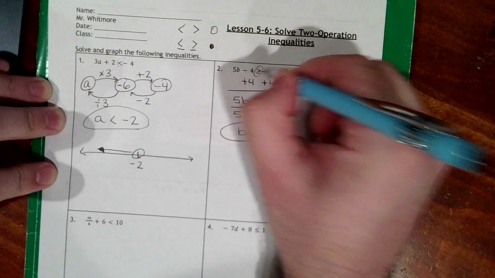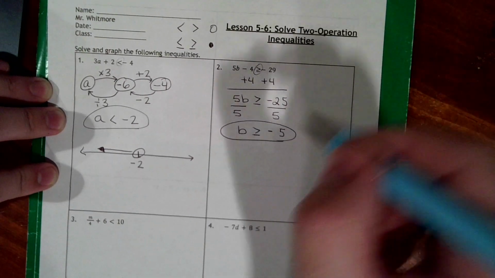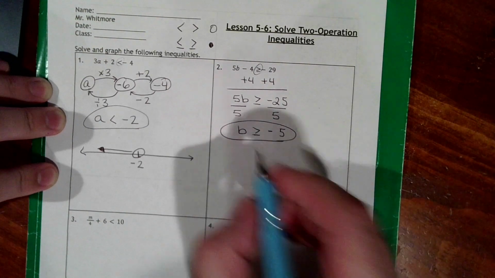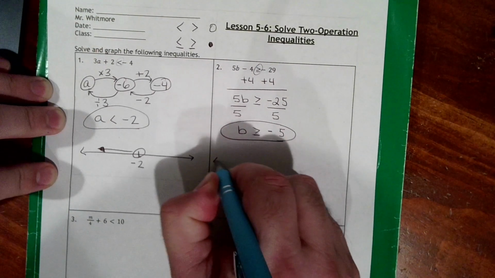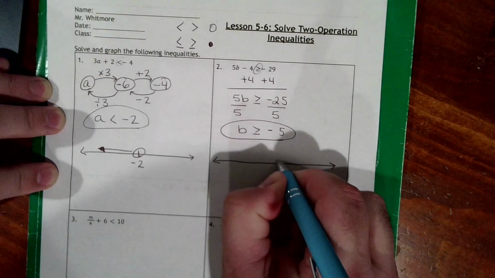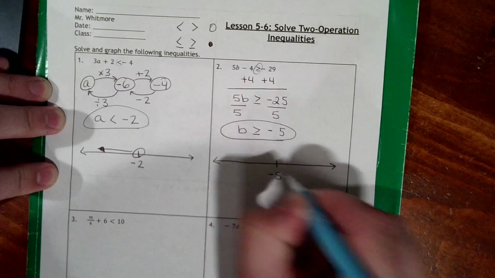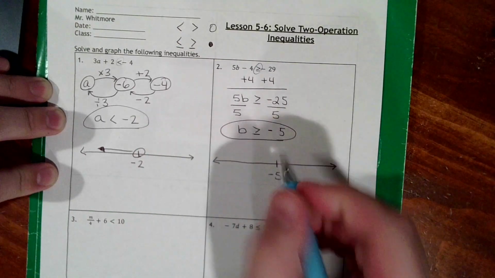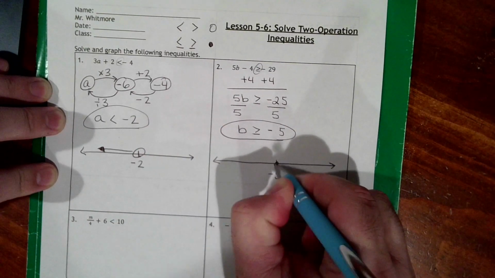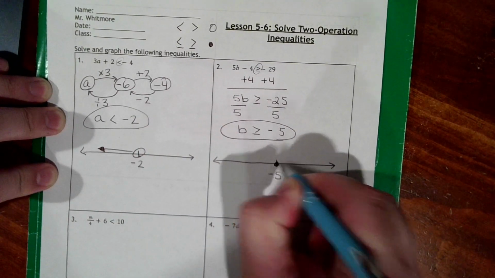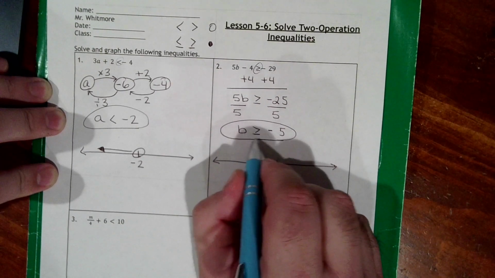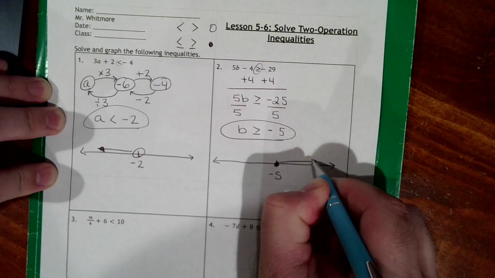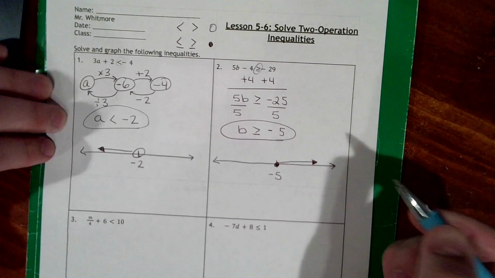So again, we use the same symbol that we had above, and we write our solution. B is greater than or equal to negative 5. Draw your number line, put negative 5 at the center. If you look at the symbol, we have to use a closed dot. So you have a closed dot at negative 5. And then in this case, it's greater than or equal to negative 5. So we're going to shade in everything that's greater than or equal to negative 5.